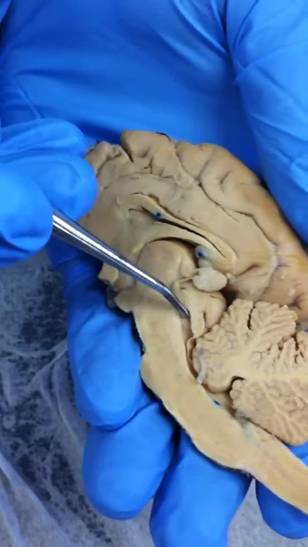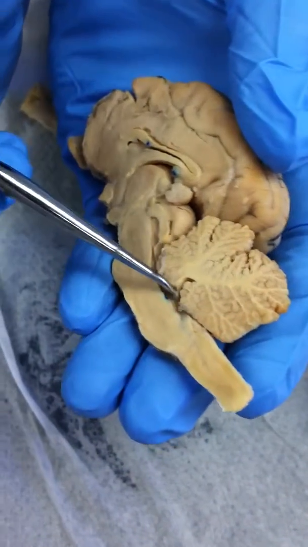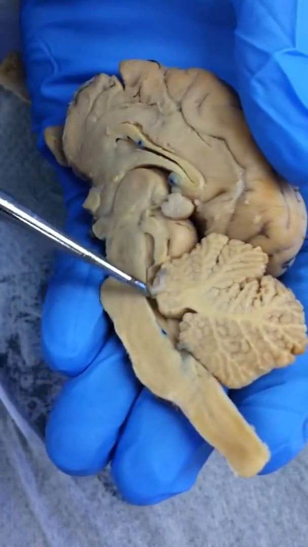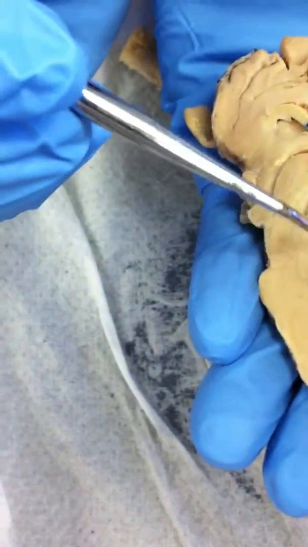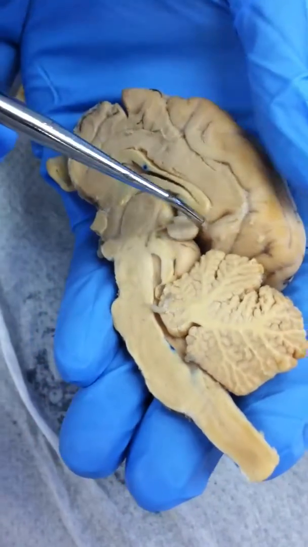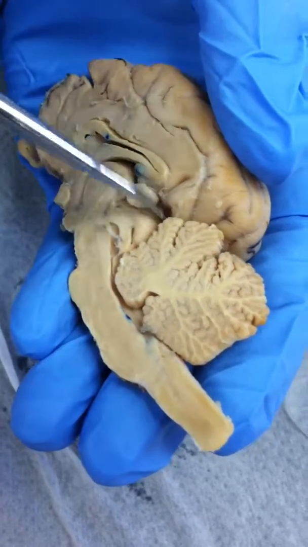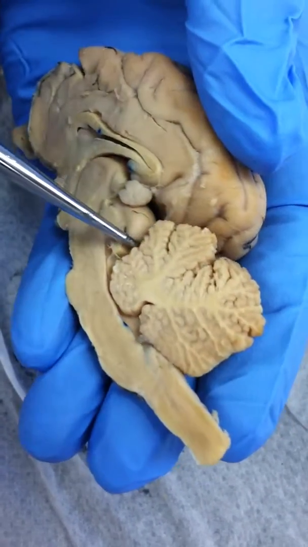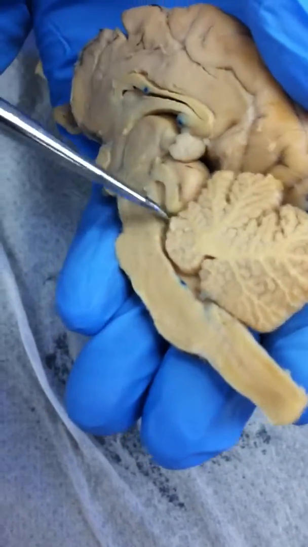And then we have the fourth ventricle. The fourth ventricle is right underneath the cerebellum, the space right underneath. So that's all this, not this, right? Just this under. This is called the cerebral aqueduct. The whole thing, this whole space up to the fourth ventricle. Cerebral aqueduct, right?